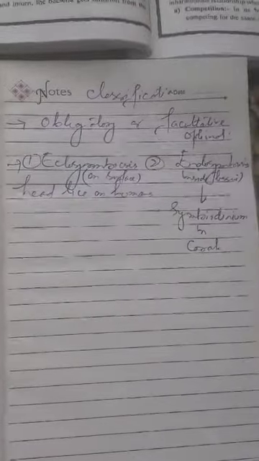Symbiosis can also be classified as ectosymbiosis and endosymbiosis. Ecto is when one of the organisms lives on the surface of the other organism, for example, head lice on humans. Number two is endosymbiosis, when one of the organisms lives inside the tissue. For example, the relationship between coral and Symbiodinium. Symbiodinium lives inside the coral. So this type of relationship is known as endosymbiosis.